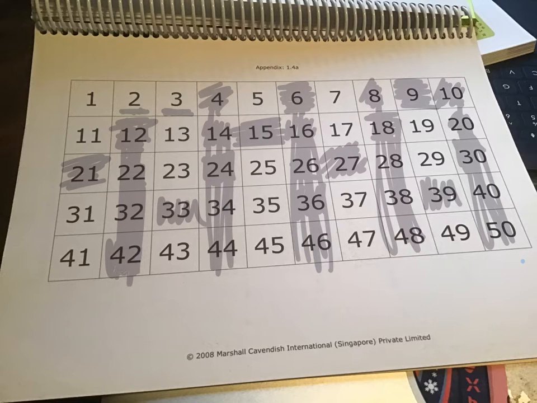42 is already crossed out, 45, and, sorry, back up. I was going too fast. And 48, but that's already crossed out. So those are all the multiples of 3.